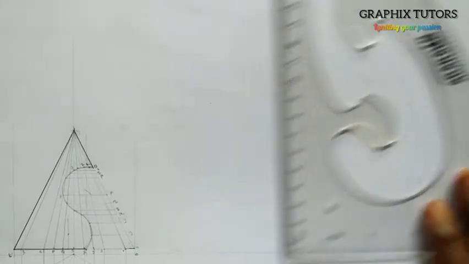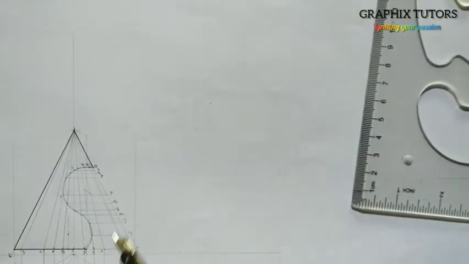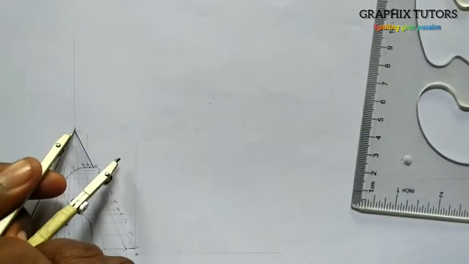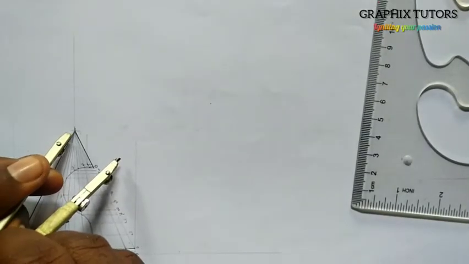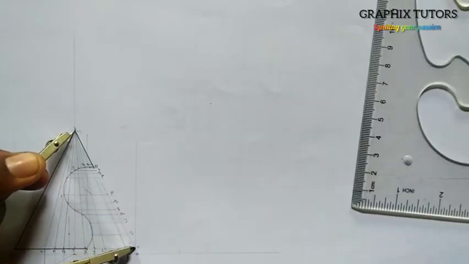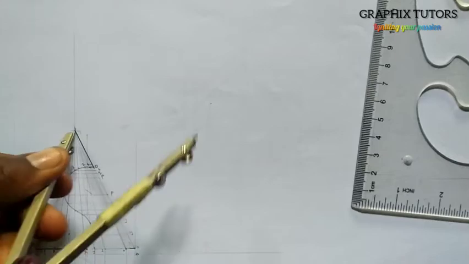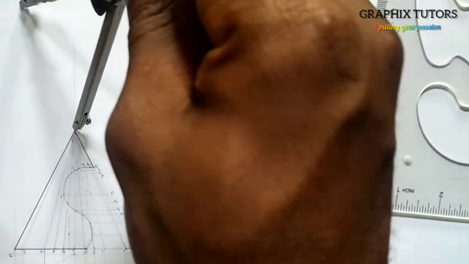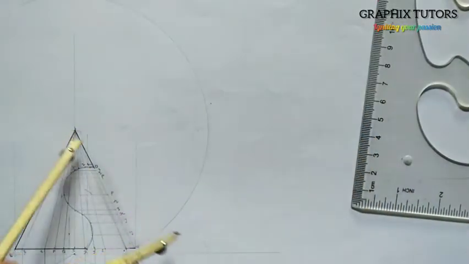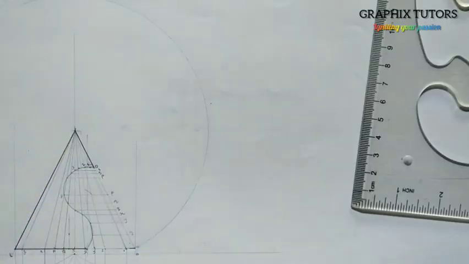So now I'll place it at this point here, at the tip apex point here, and I'll take it to this point here, right? And I'm going to draw my curve. This is what I'm doing here. That is my curve.